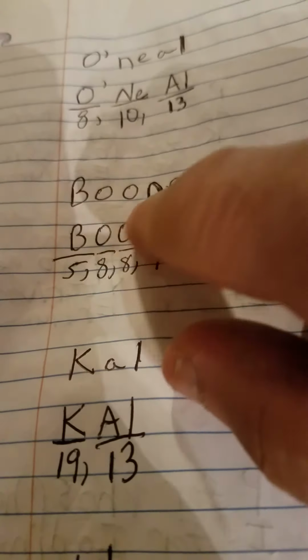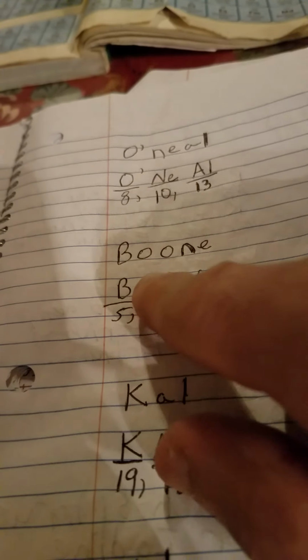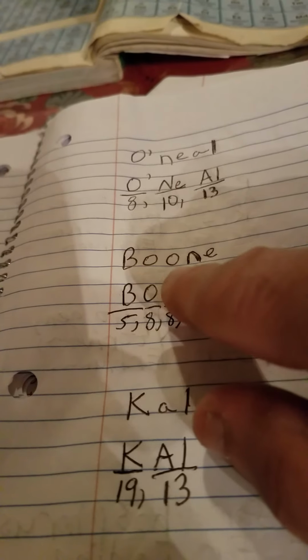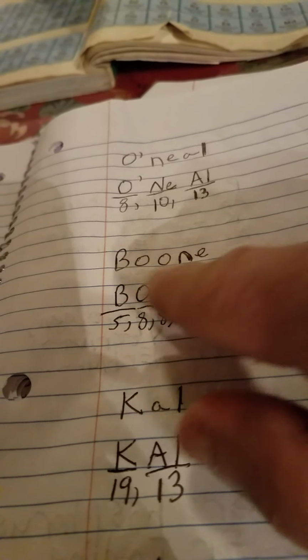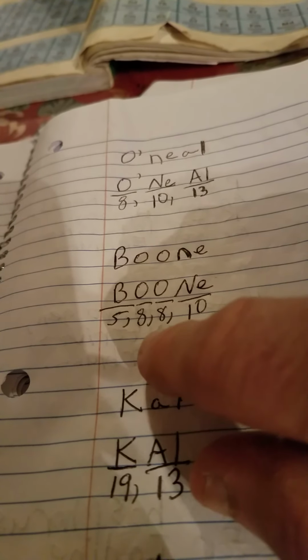Why a capital O? Because actually it's a small o. So it's capital B-O-O-N-E, but what we're going to do is change it to the format of the periodic table of elements, which is all capital letters except for the E. For example, Boone. You got capital B for boron, which is spelled B-O-R-O-N with an atomic number of 5. You got oxygen, a capital O, twice, and we got the atomic number twice: 8 for oxygen and 8 for oxygen.